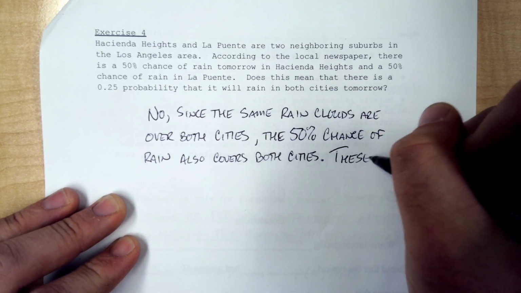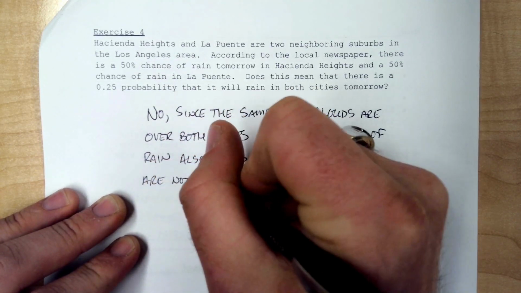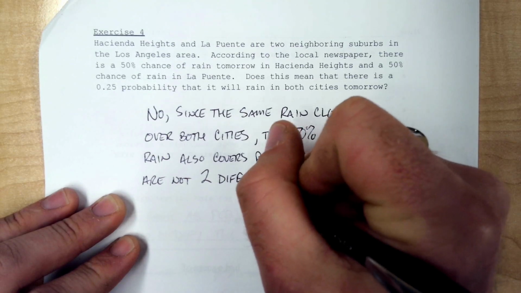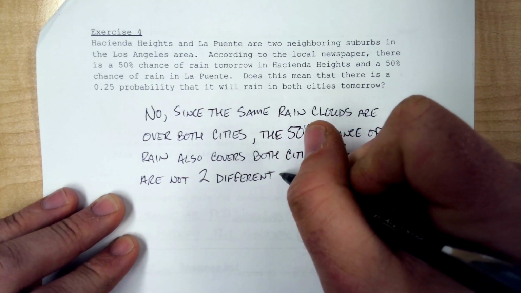Again, these are not 2 different independent events, so we don't need to multiply the probabilities.